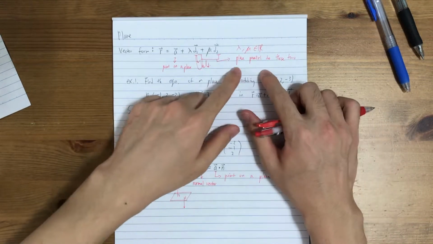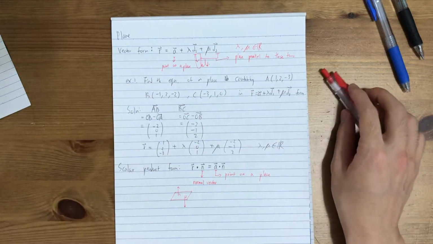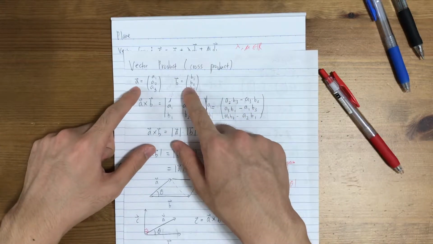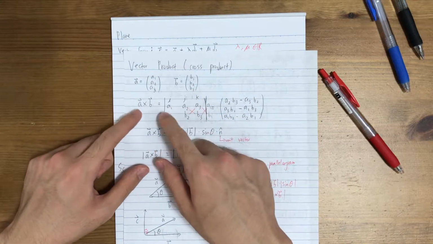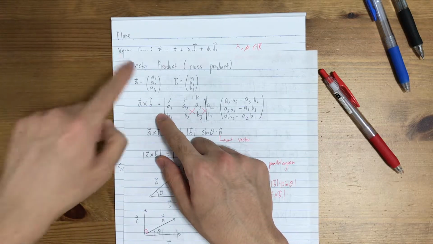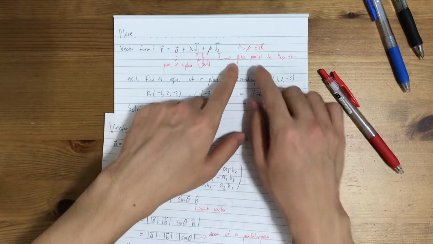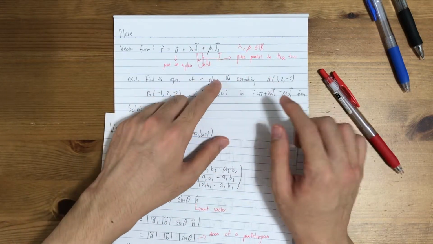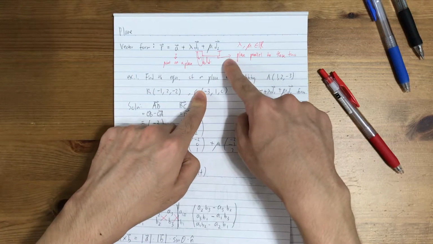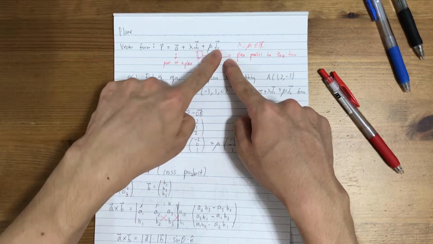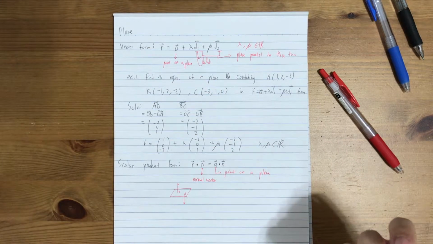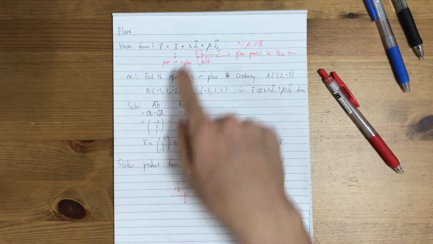And why do we need two direction vectors? Because that's what we did for the cross product. If we have two vectors, then we can find a normal vector that is perpendicular to both this and that, right? And the plane parallel to these two means the plane contains these two vectors. So we have a plane with d1 and d2. And imagine that if we cross d1 and d2, we will have a perpendicular vector which is also normal to the plane. That's why we need two direction vectors here.